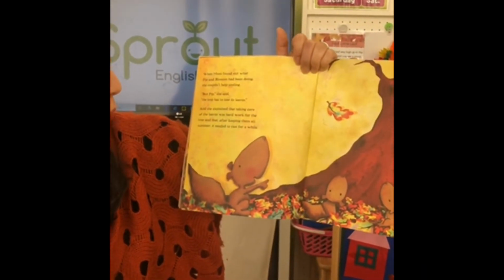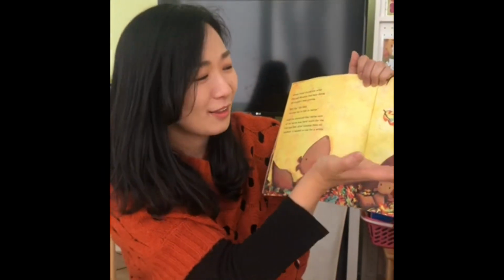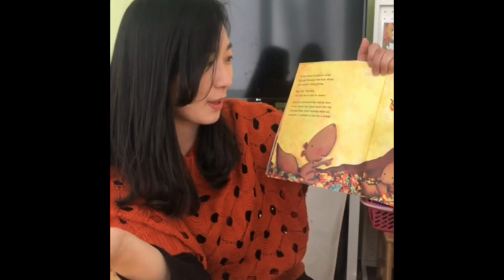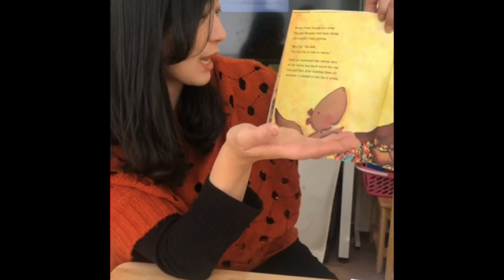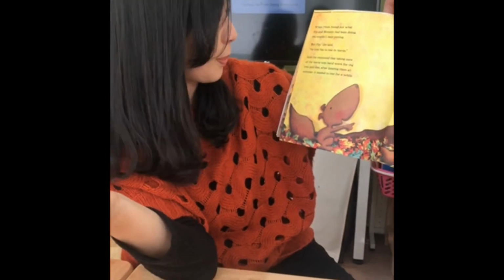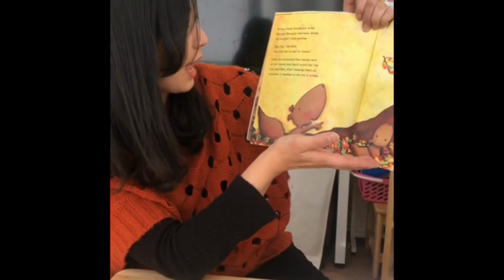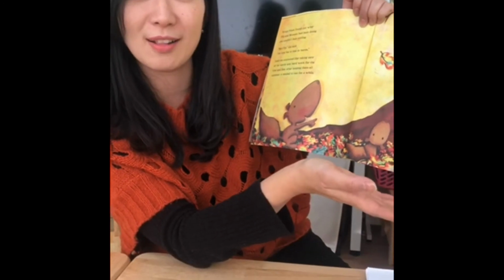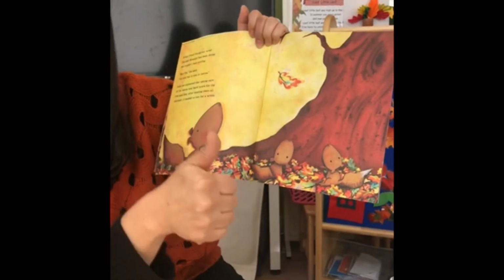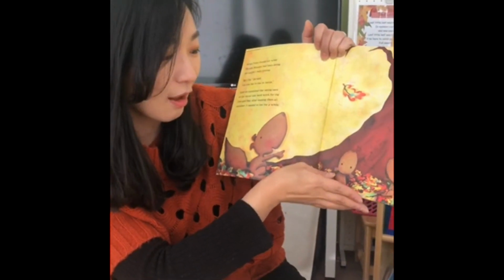When Mom found out what Pip and Blossom had been doing, she couldn't help smiling. Oh, cute little squirrels. They thought the tree was falling into pieces. But is that the truth? "No," she said, "but Pip, the tree has to lose its leaves." And she explained that taking care of the leaves was hard work for the tree, and that after keeping them all summer, it needed to rest for a while. So the oak tree did his job all summer, and now he needs some time to rest.